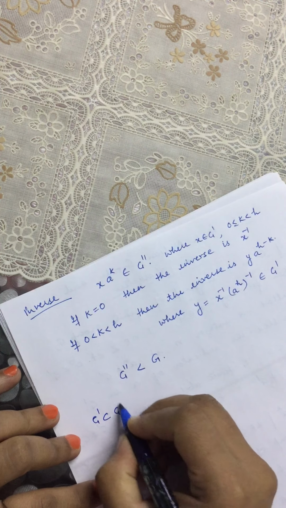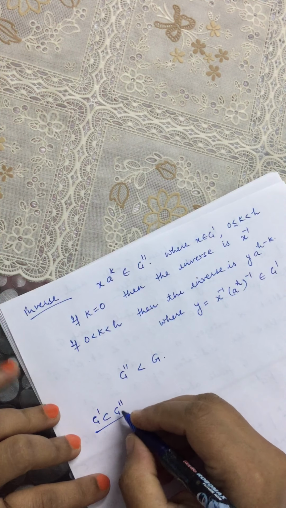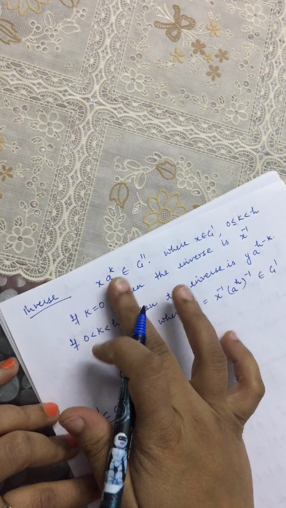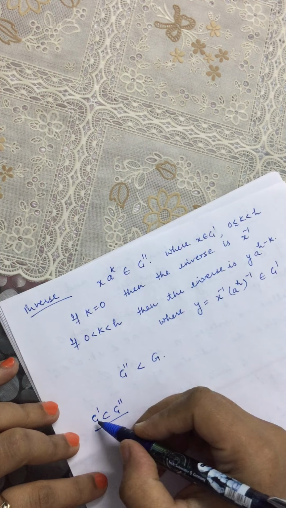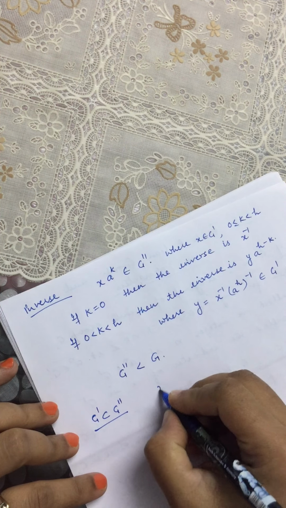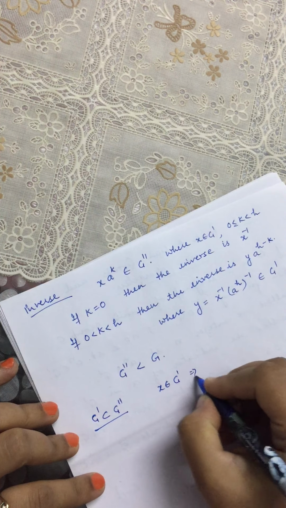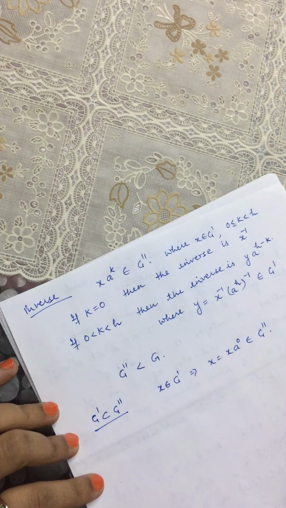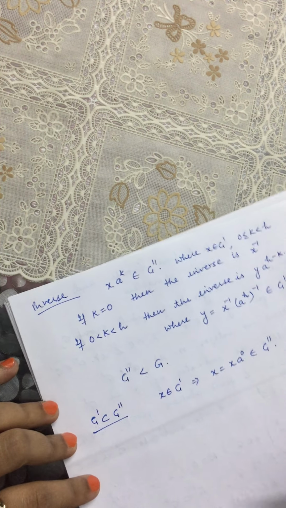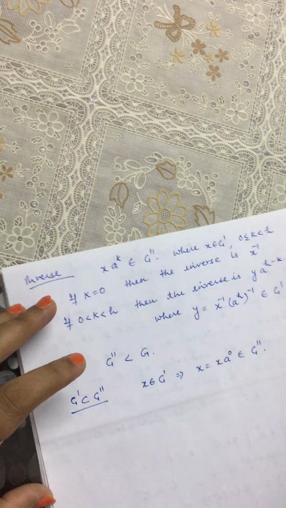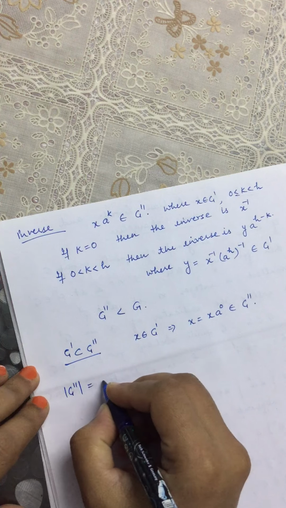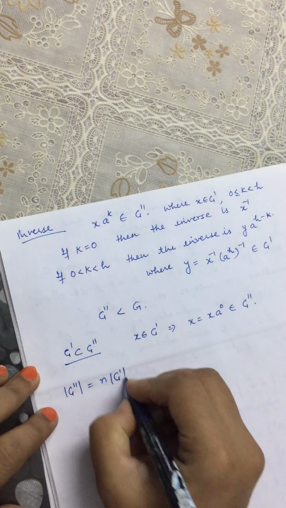That is quite obvious, because by the definition G double dash contains all the elements of the type x into a raised to k. So for any element x belonging to G dash, x can be written as x into a raised to 0, which is obviously in G double dash. So this contains G dash. So now we determine the order. We want to prove the order of G double dash is h times the order of G dash.